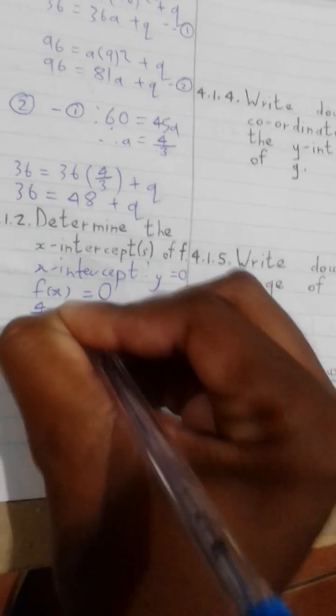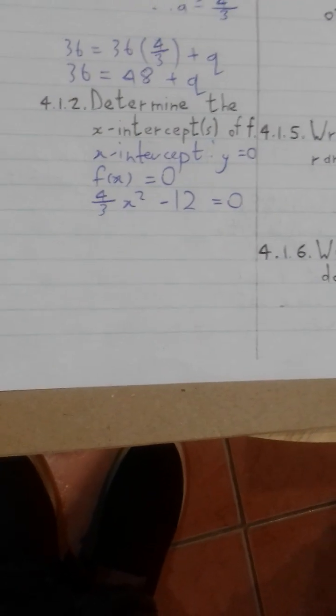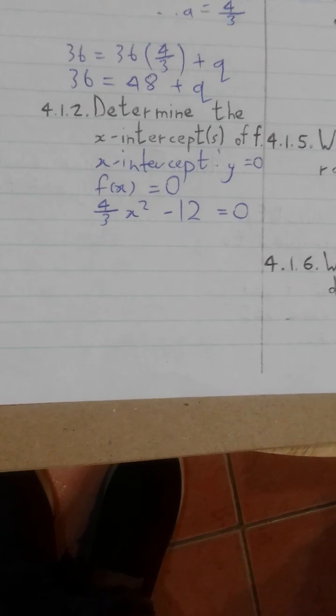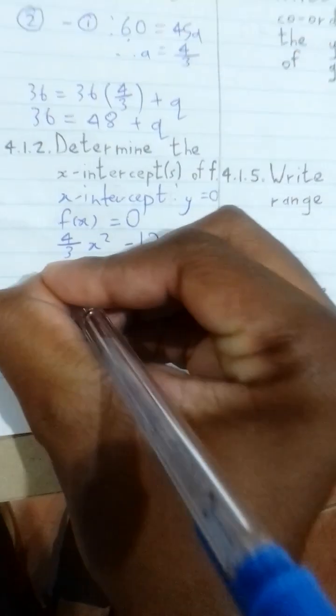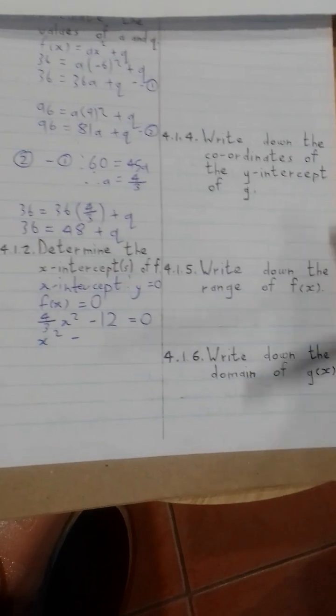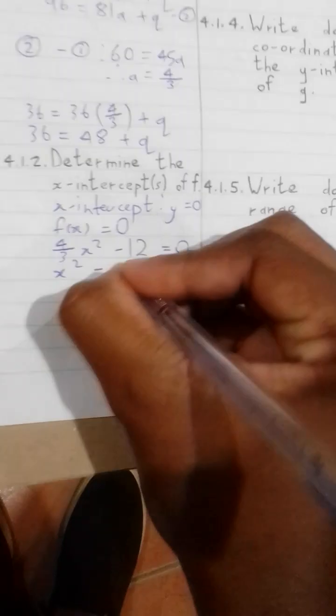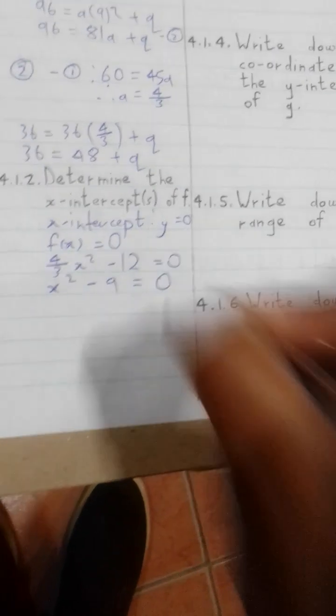So 4/3 x squared minus 12 is equal to 0. What do we do now? Divide everything by 4/3. I'm getting x squared minus 9 is equal to 0.